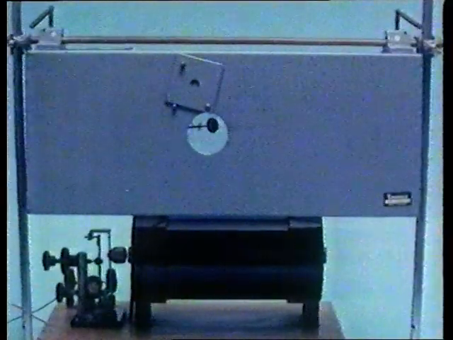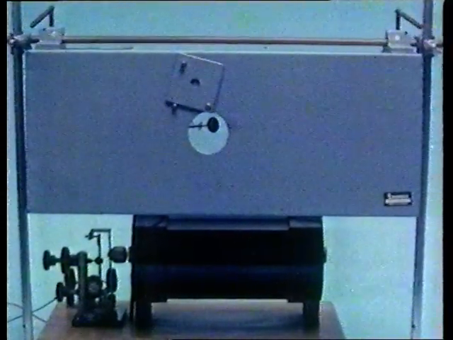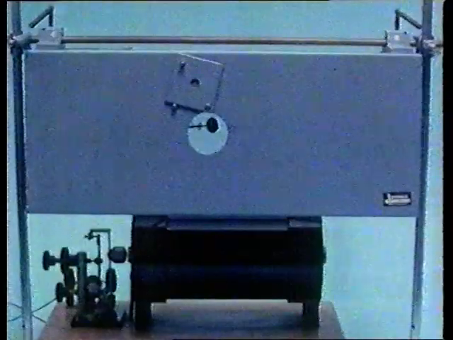X-rays can damage living things, so we put a lead shield in front of the X-ray tube with a circular aperture to let through a beam of radiation. This is a fluorescent screen. When X-rays strike it, they produce light on the screen. We put it in front of the aperture.